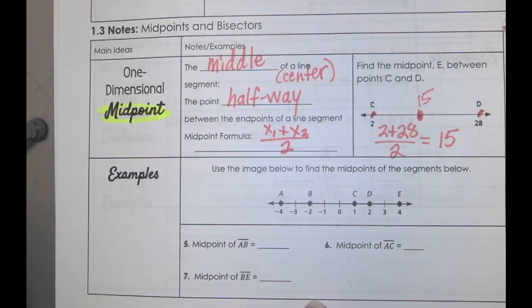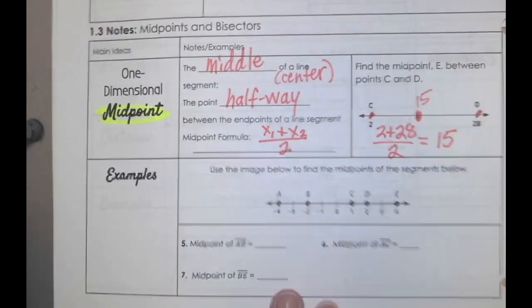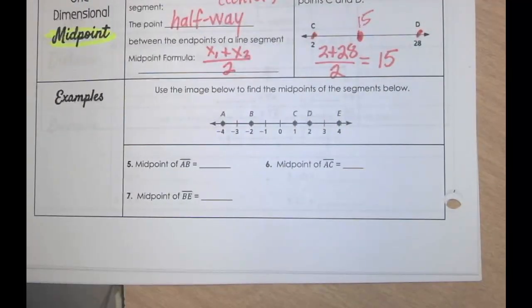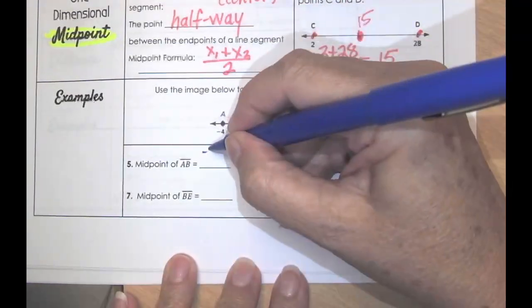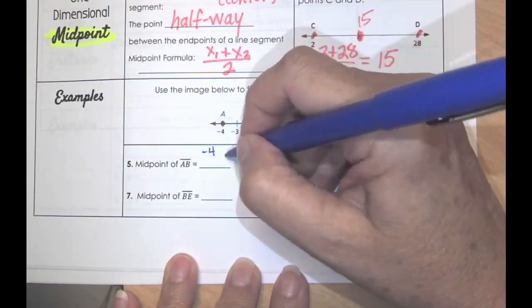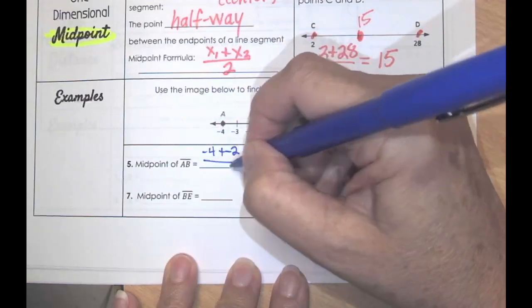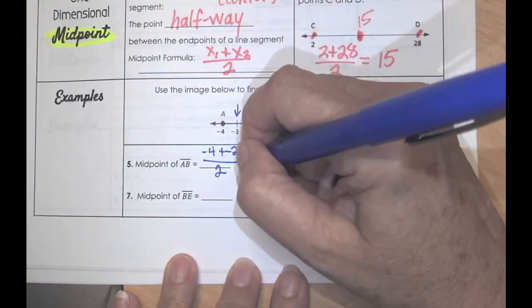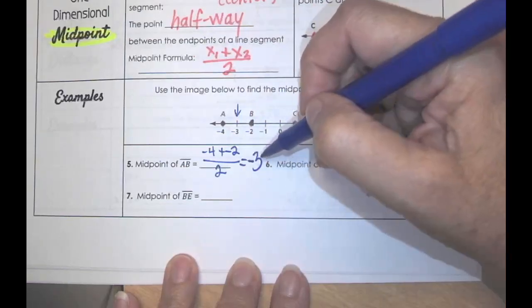So let's practice that. Let's say in this picture, let's find the midpoint of each segment. So the midpoint of AB. A is at -4, B is at -2. Add them and divide by 2. And you can see that it's -3, but we will see that the formula verifies it.